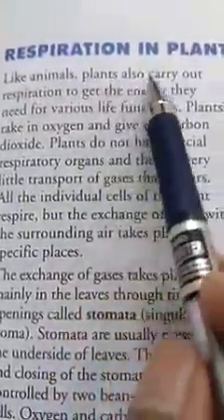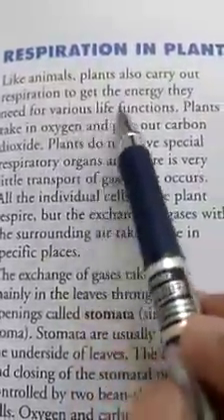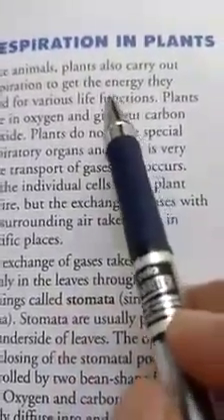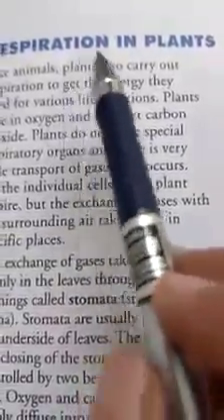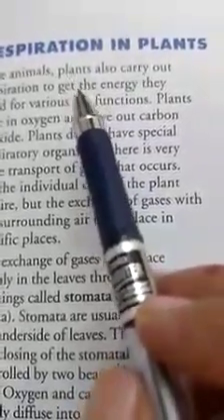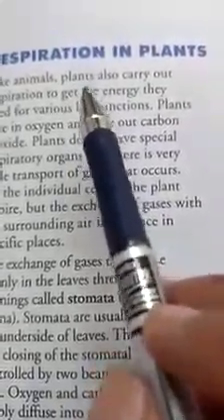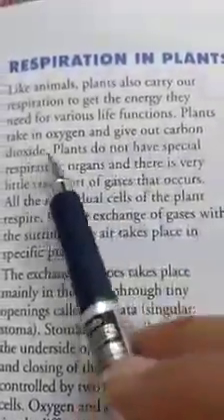Respiration in plants. Like animals, plants also carry out respiration to get the energy they need for various life functions. Dear students, plants are also living organisms that carry out various life processes such as growth, transportation of materials and photosynthesis, for which they need energy. Plants take in oxygen and give out carbon dioxide.